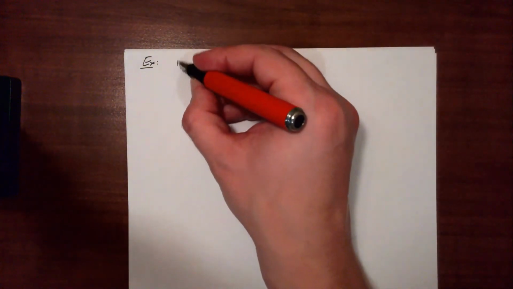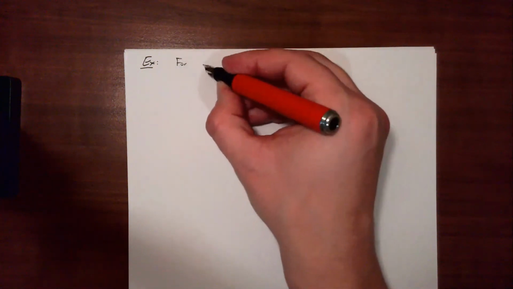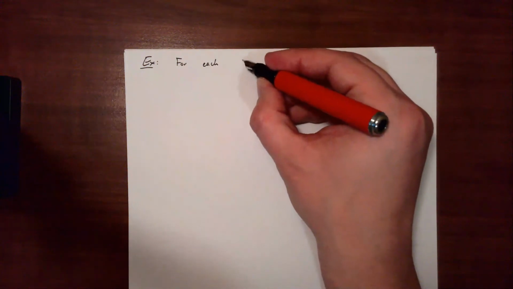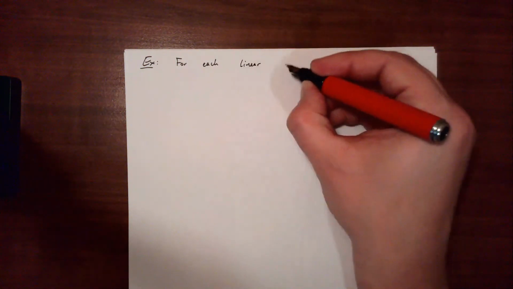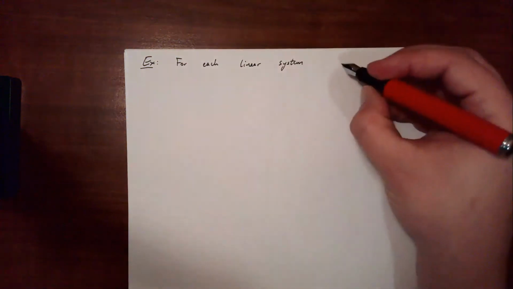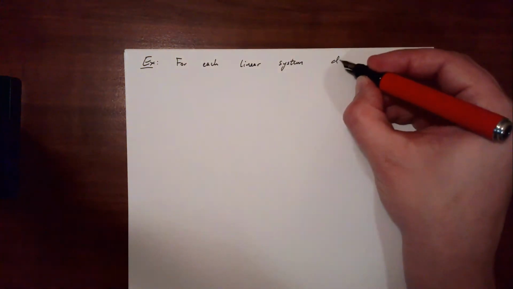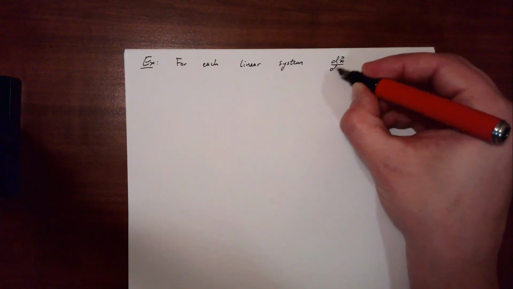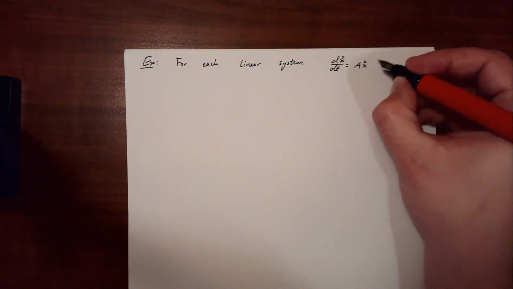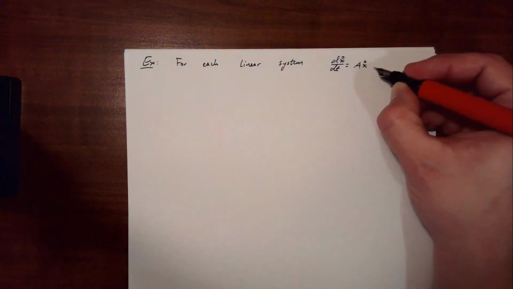So here, for each linear system dx/dt equals Ax, we're just going to have some questions.